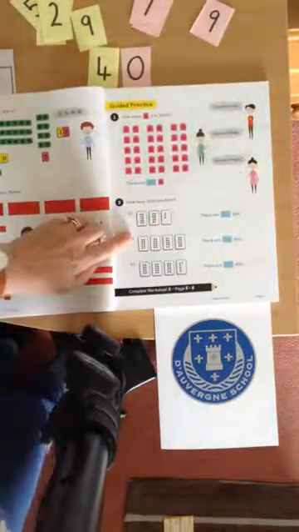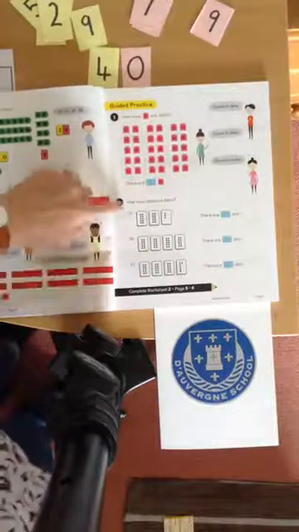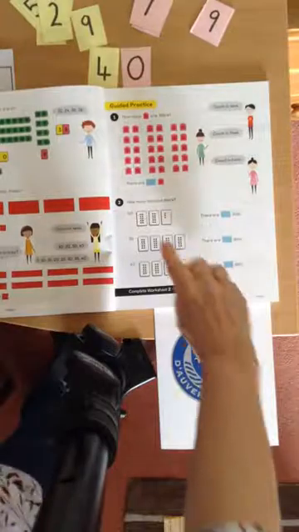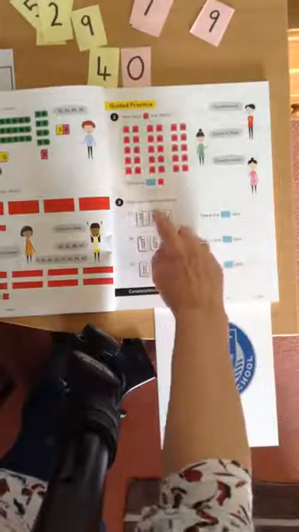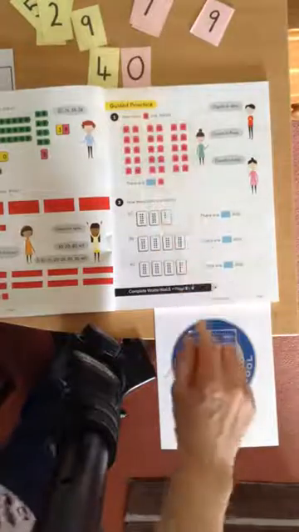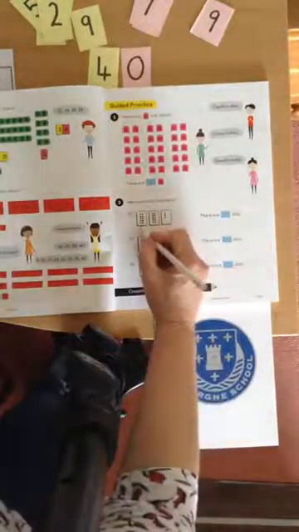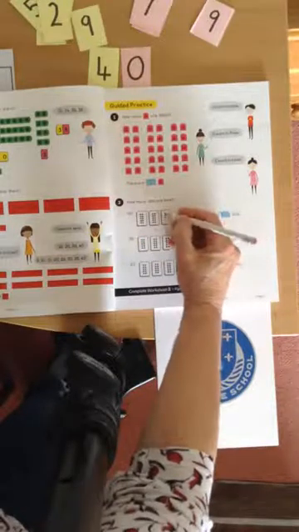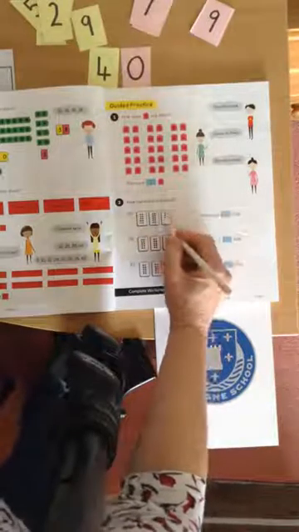Now, question here is how many dots are in these pictures? What can we remember? We can remember that we've got a group of 10 here, a group of 10 here, and some left over. So we've got 10 there, we've got 10 there. How many dots here? 1, 2, 3.